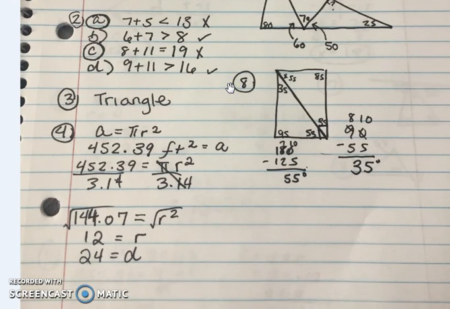Number 3, it says name the cross-sectional area below. So if you take your rectangular pyramid and you chop it straight down the middle and you pull the inner sides out so you can look at the 2D shape that is created, you'll see that it'll be a triangle. Number 4, the area of a circle is 452.39 feet squared. What would the diameter have to be?